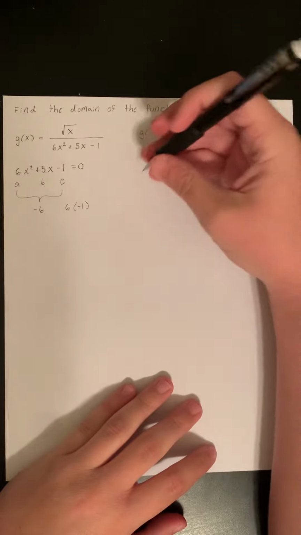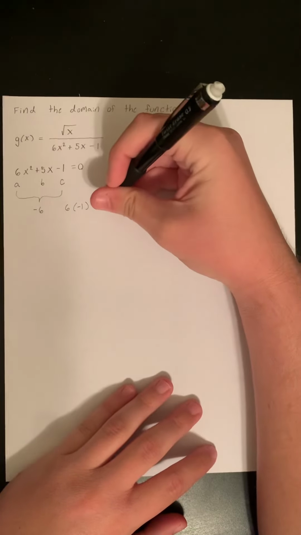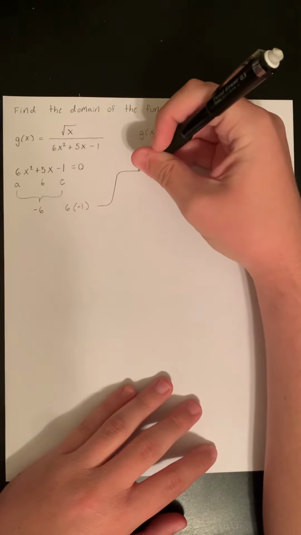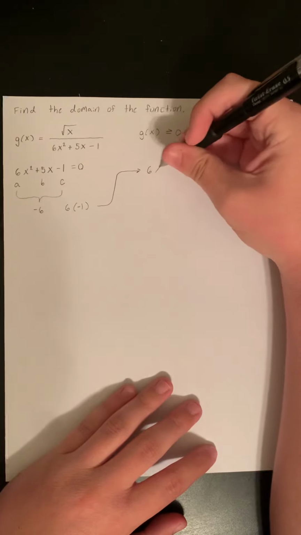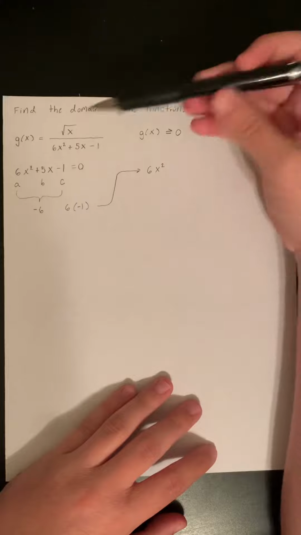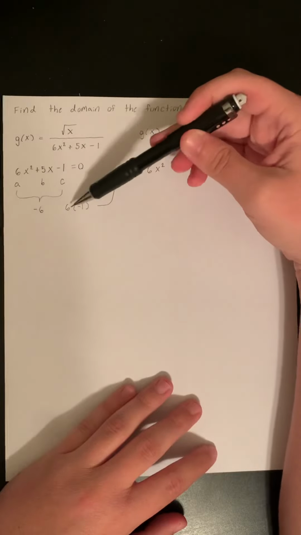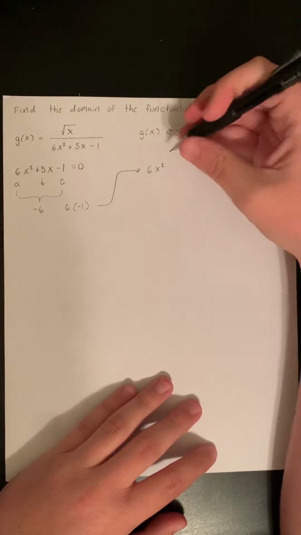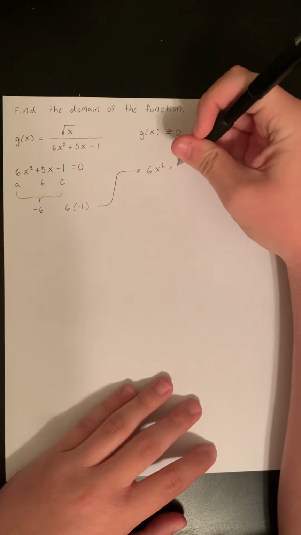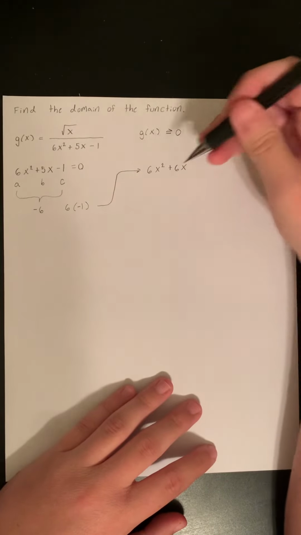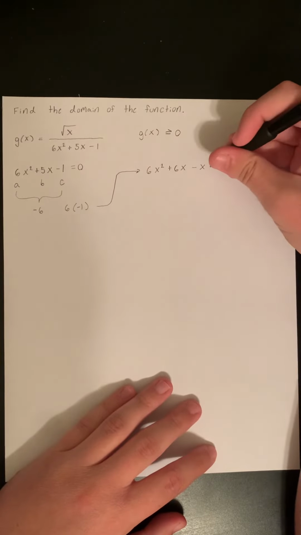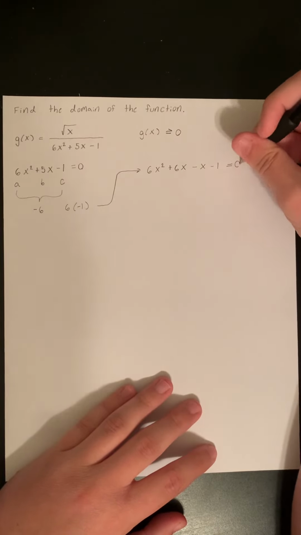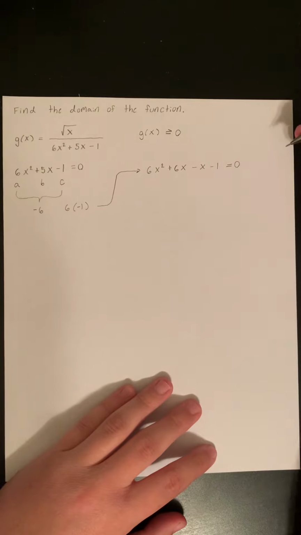So now we're going to go ahead and rewrite our equation using what we learned here. So we're going to keep the first term the same, and then we're going to split up this middle term using the two values we found here. So we're going to do plus 6x, that 6 comes from here, minus x, that comes from here, minus 1. And this still equals 0. These two equations are still equivalent.